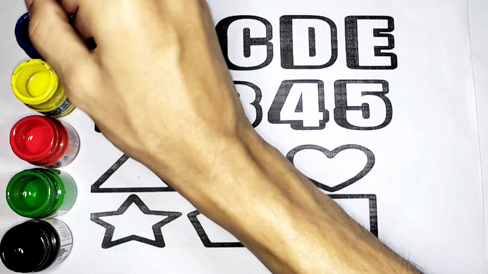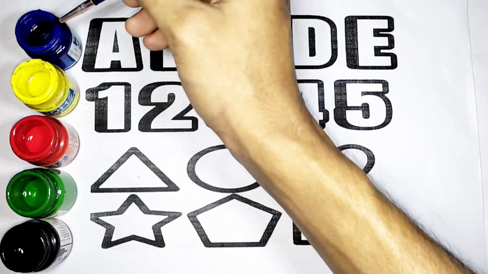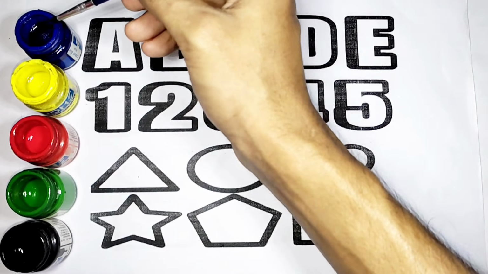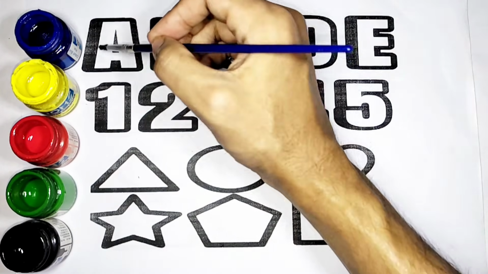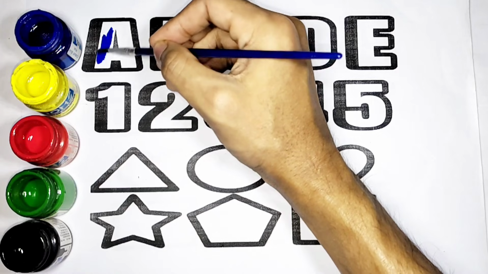Kids, first we are using the color of blue. Now we are mixing and using the color of blue. And first we are coloring the alphabet of A.